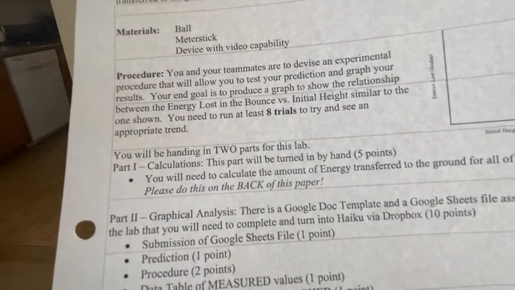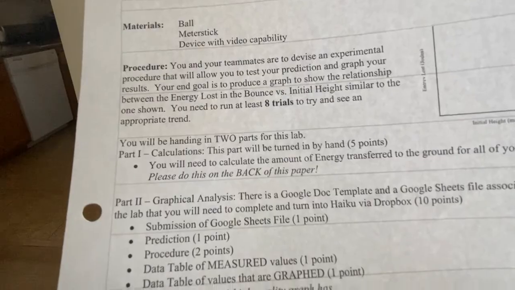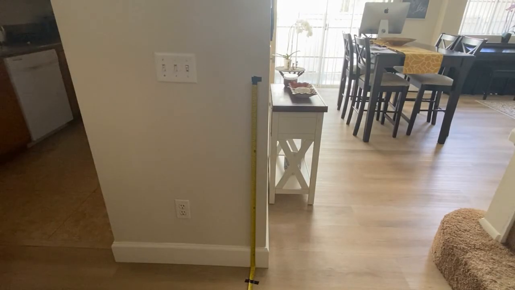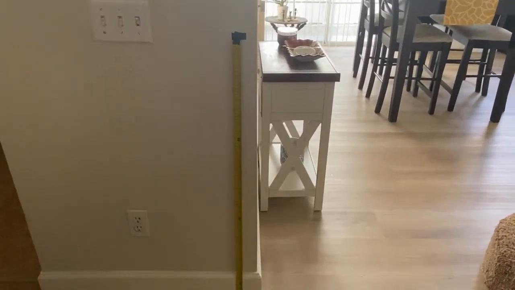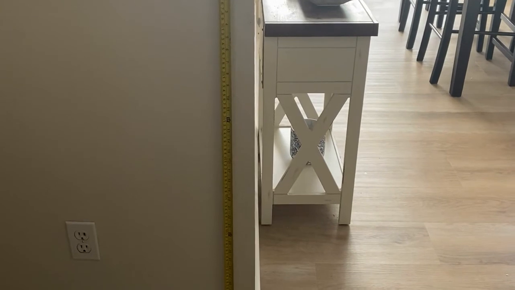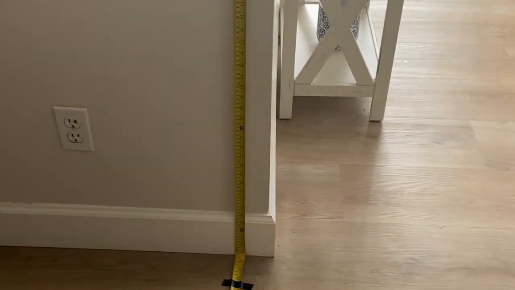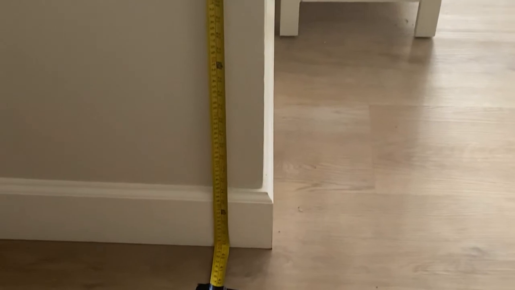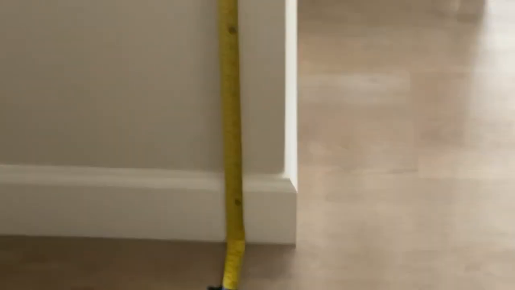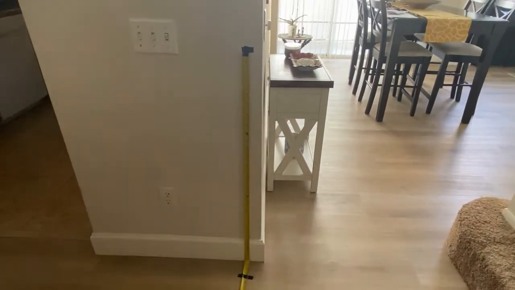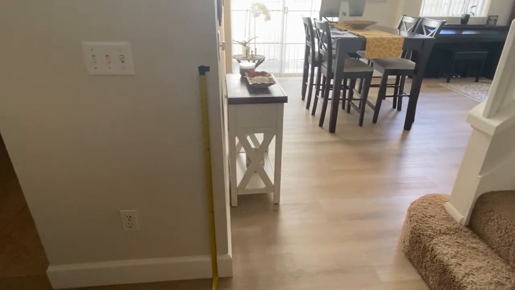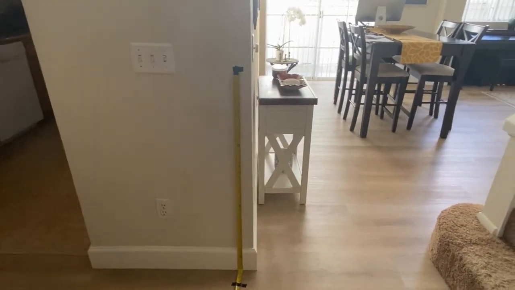So we're going to run 8 trials, okay? And so what you're going to do is you're going to set up your meter tape on a wall, just like I have here. And so I've got mine right at 100. It's kind of hard to see right down there, 100. So it's 100 meters from the top to the bottom, and I'm going to do 8 trials. You get to decide what heights you want to drop from.